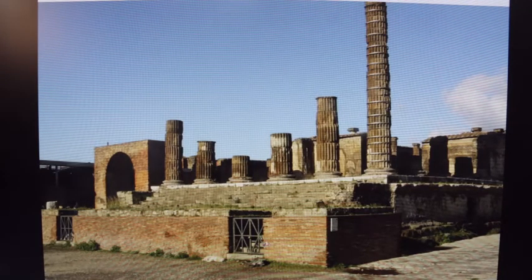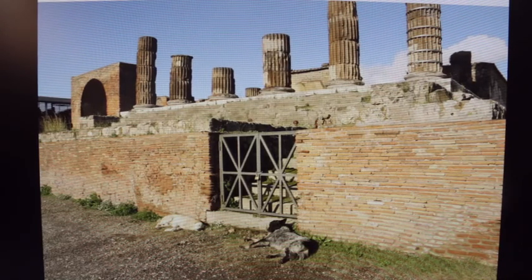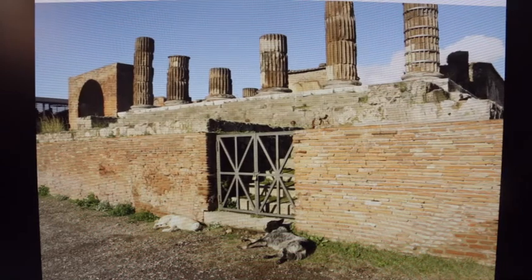And if you can see it, notice the dogs sleeping. I went up to them just to look at the platform. And they kind of just gave me the look. Pompeii has a lot of dogs in it. That's the one thing I noticed. And I always had heard Pompeii was a dog city. And now I know why. They love to hang out there.